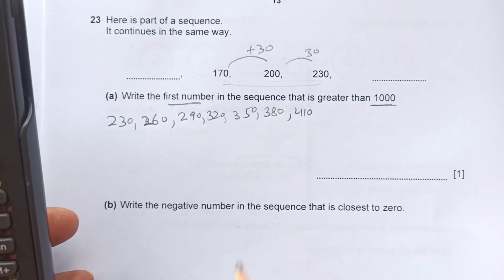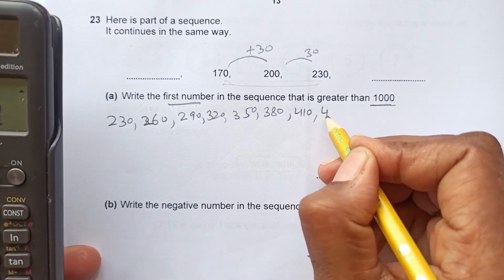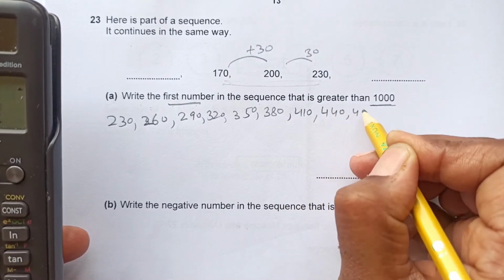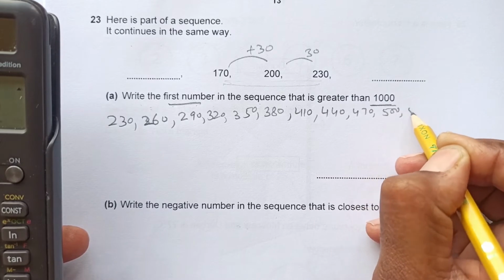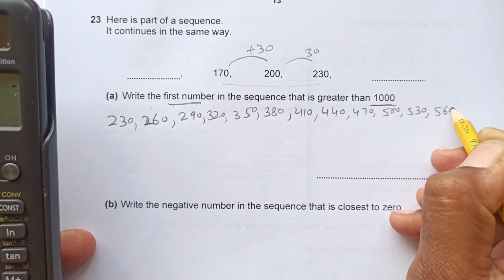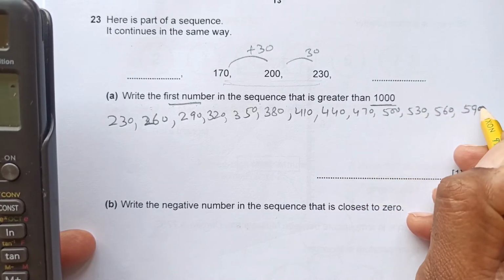Let me just write down. I'm making mistake in that. Plus 30, 440, 470, 500, 530, 560, 590, right?